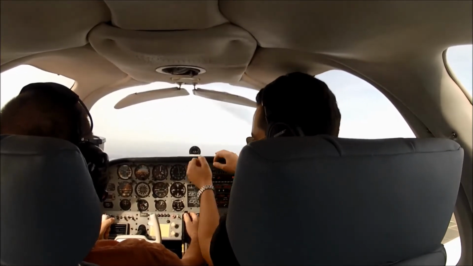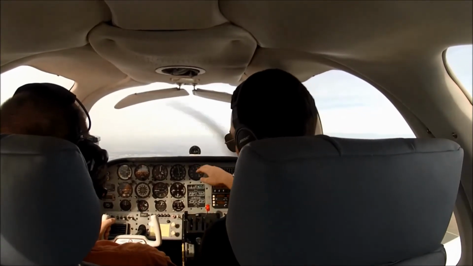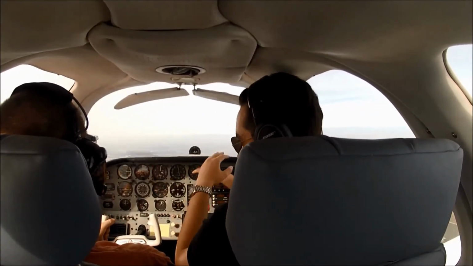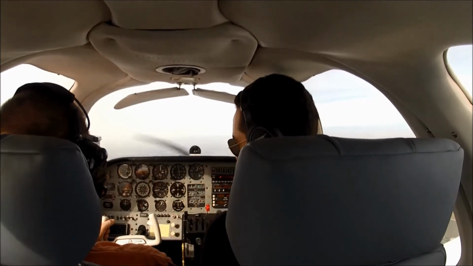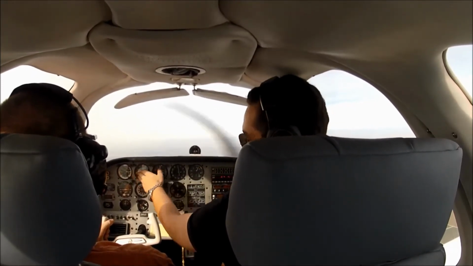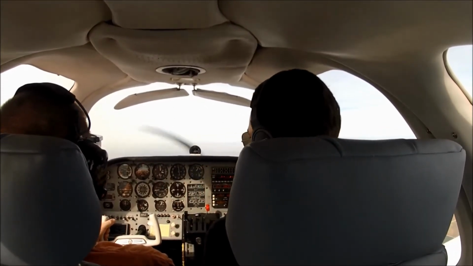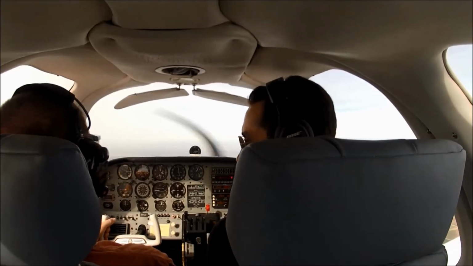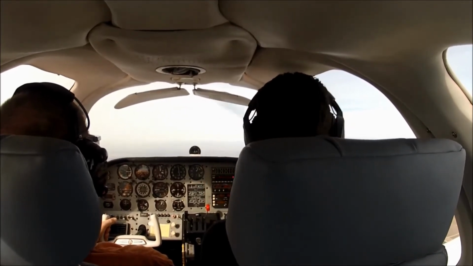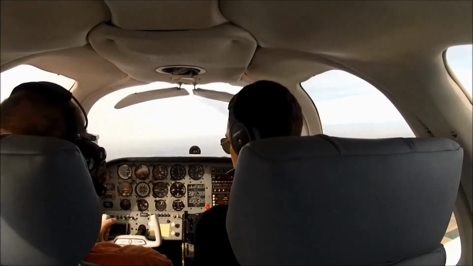So as far as power settings relate to airspeeds, this is specific only to this airplane, the Skipper. 2,200 RPMs will hold you level at 70 knots. 2,300 RPMs will hold you level at 75 knots. 2,400 will hold you level at 80 knots. So if you're ever wanting to fly that, you just know where to go with the power. 22, 23, and 24. Yep, 70, 75, 80. Okay. Cool. Looking good.